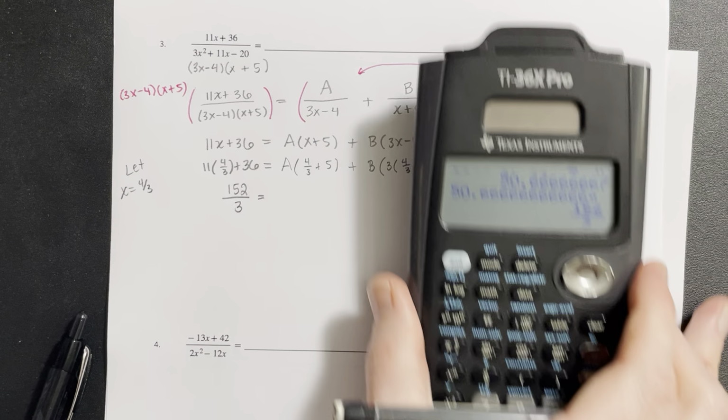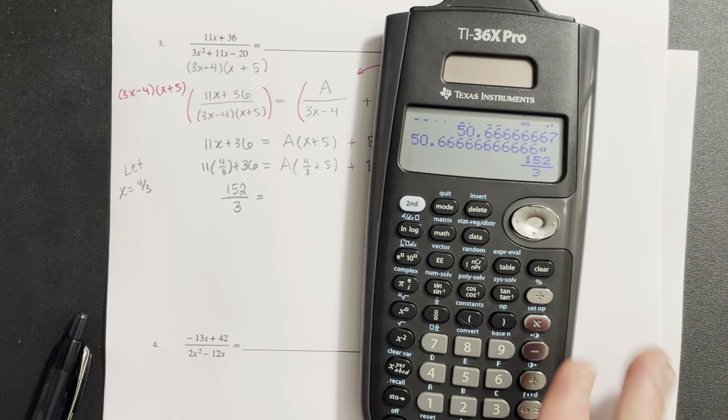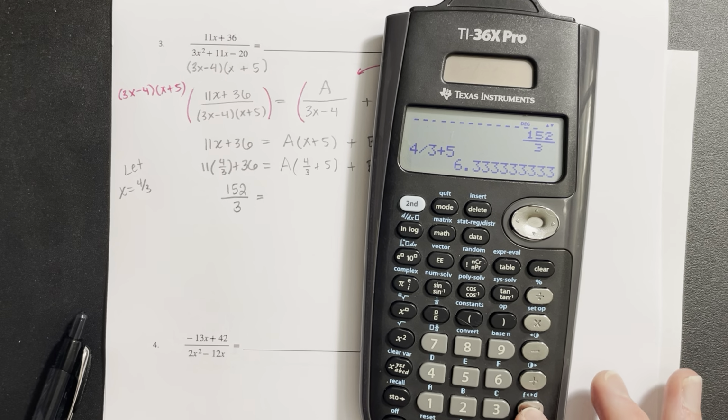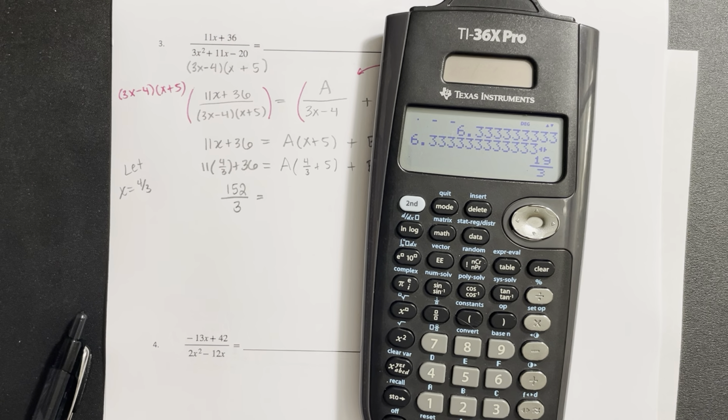And then we have a times 4/3 plus 5. So again, if you need a calculator to do that, you can. It is not a terminating decimal. It's one that needs to be turned back into a fraction. We get 19/3.